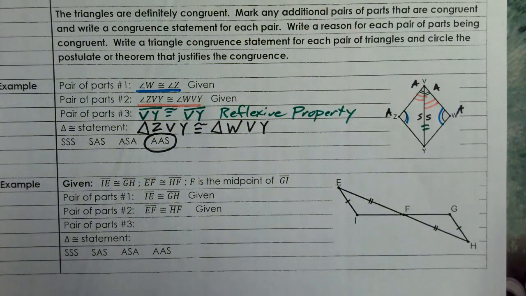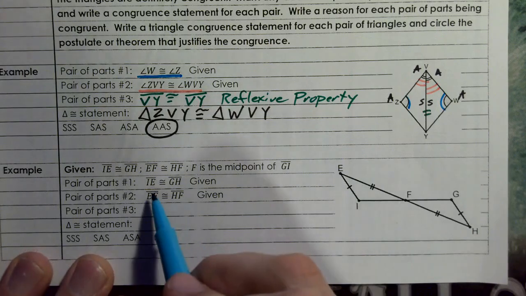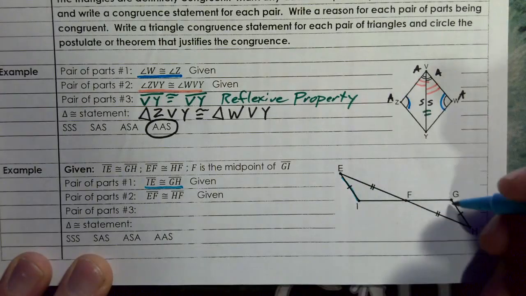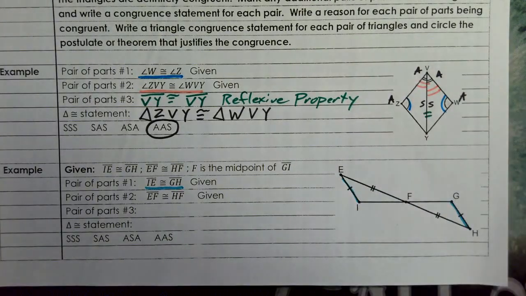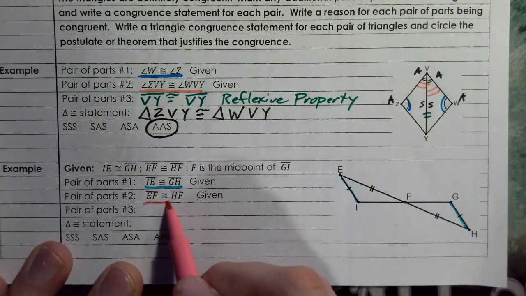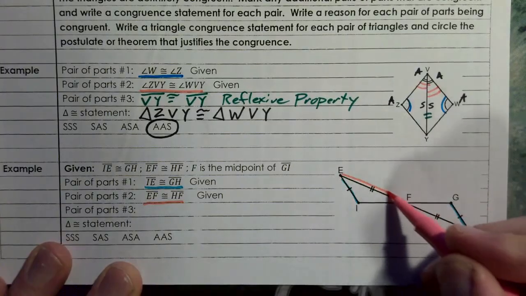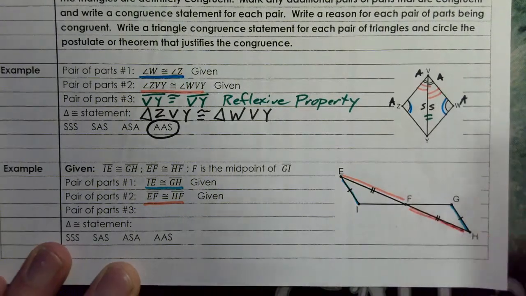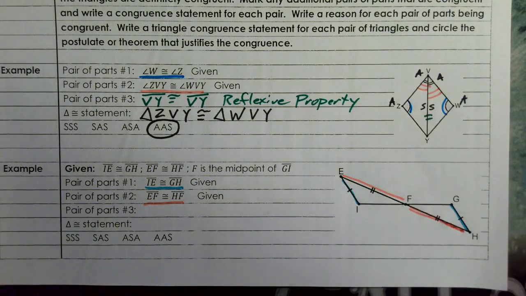There we go. So in this example, I know that IE and GH are congruent. And I know that EF and HF are congruent. And so that's getting me a pair of sides and a pair of sides. I need one more thing that is congruent. Now you want to be careful of bad rabbit holes.